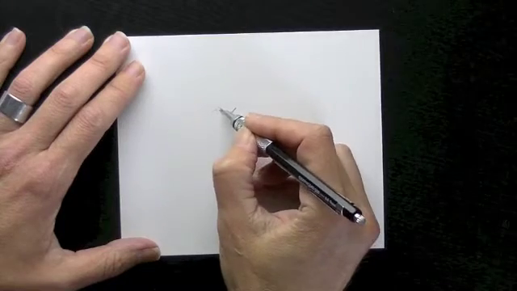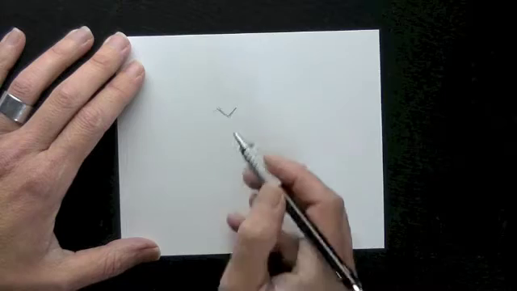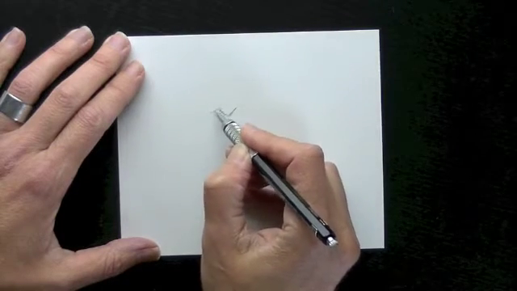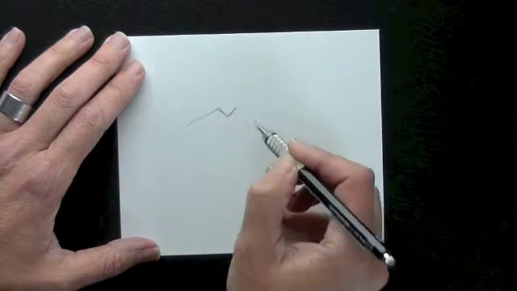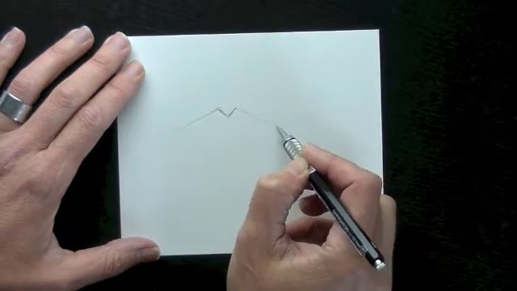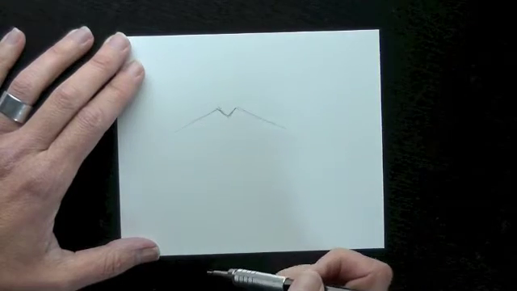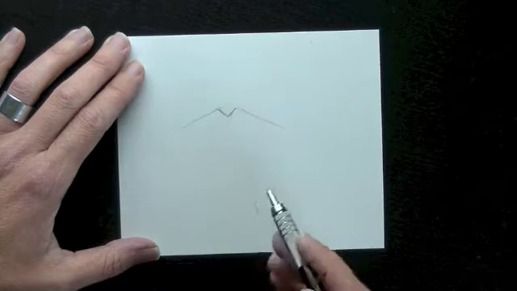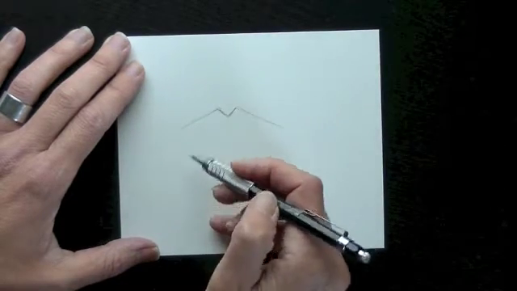You are going to start with doing kind of an open V and a line coming down on one side and then another diagonal, almost like a mountain top there, right? So this is step one. If you need to pause it at any time, you're welcome to do that because this video is for you.